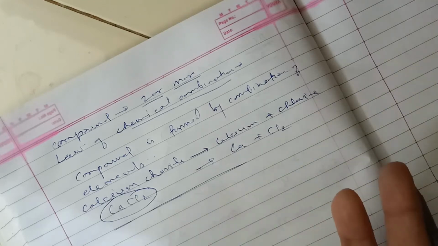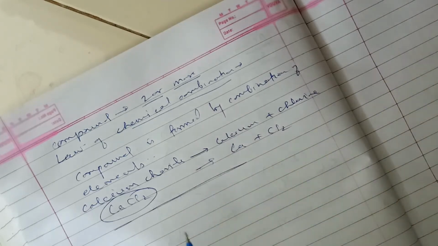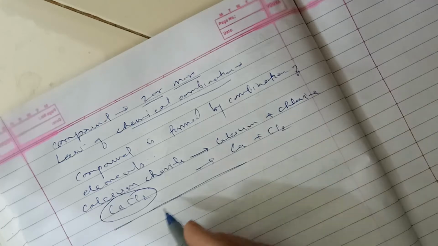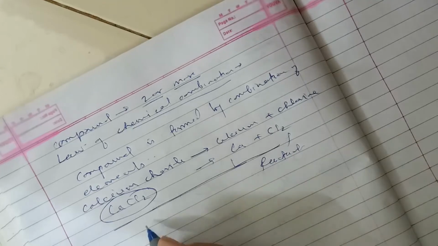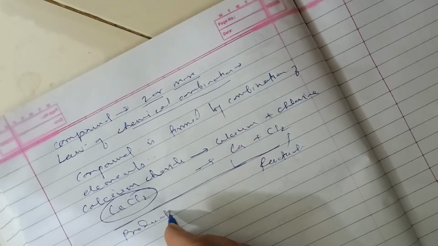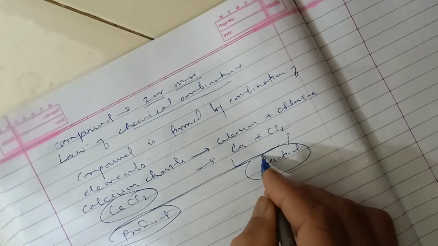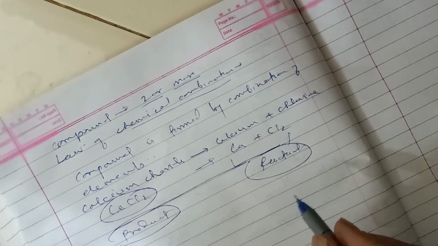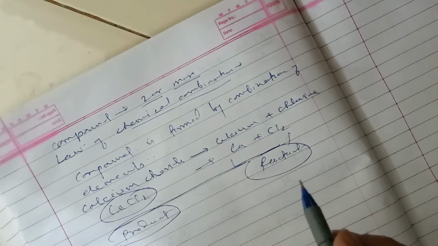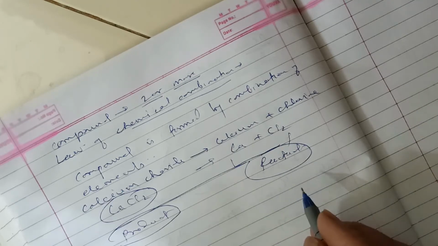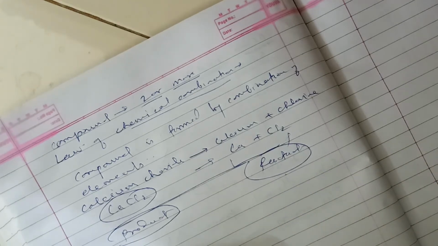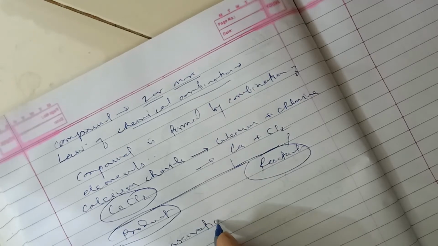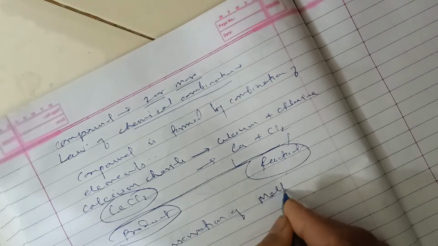When chemically they are combined, see the weight, these are known as the reactants, and this one is called a product. If we take the mass or the weight of the reactants and the product, the total weight remains constant. So this is known as the law of conservation of matter.